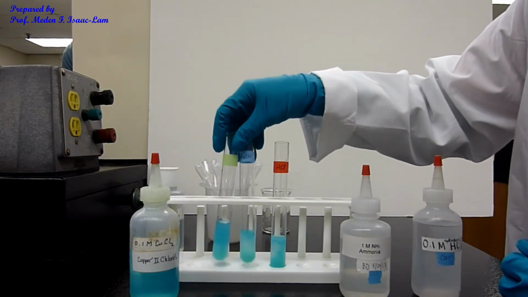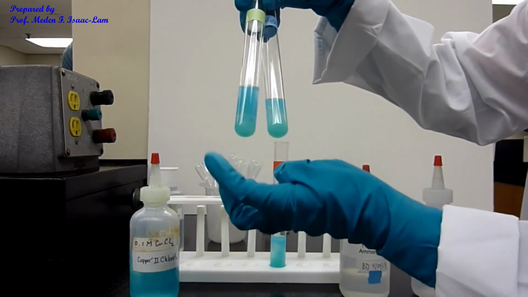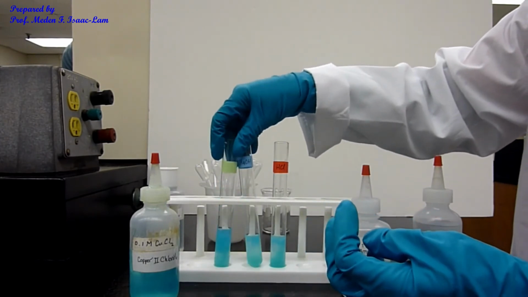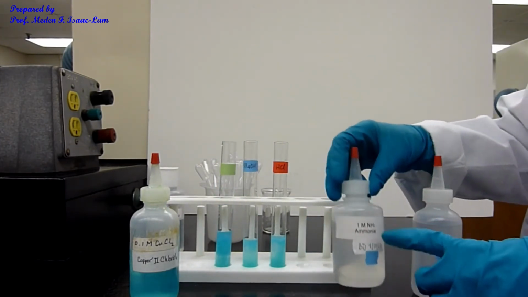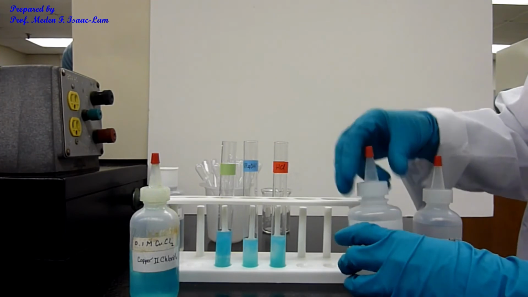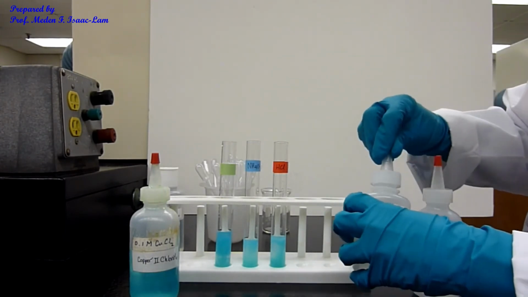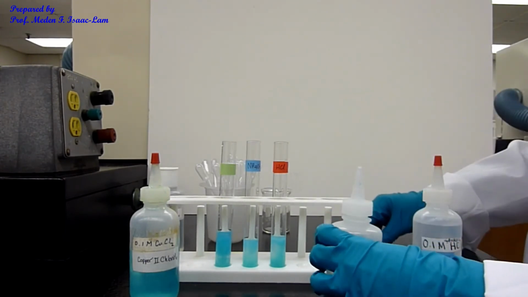So you can see that compared to this one, you have more precipitation. And now I'm gonna add ammonia or ammonium hydroxide in this tube. So approximately the same quantity as the first one.